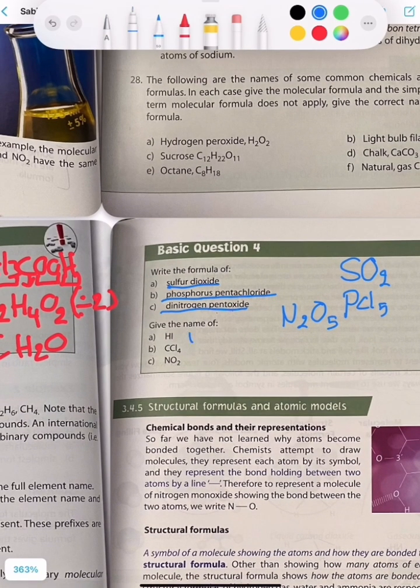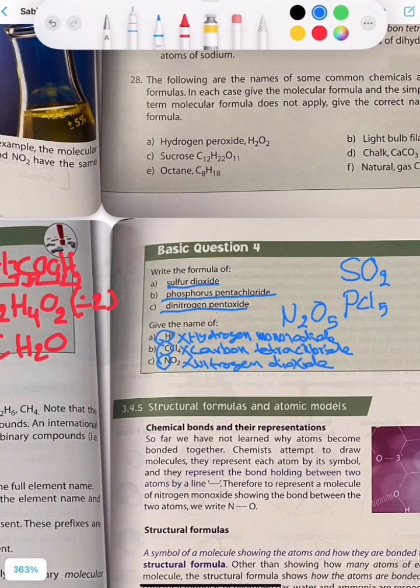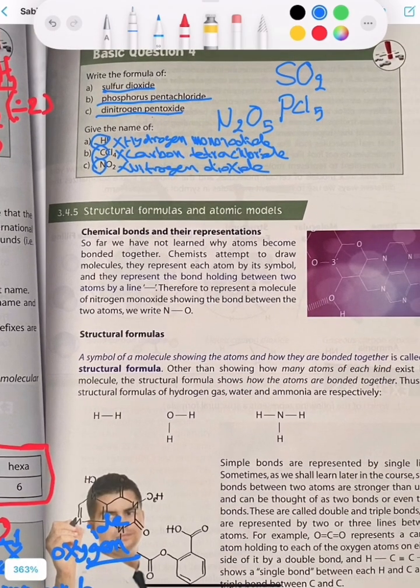Name the following. This is hydrogen monoiodide. Here it's carbon tetrachloride. This is nitrogen dioxide. Do not forget, do not mention mono at the beginning, even though all of them are one, but we didn't mention it.